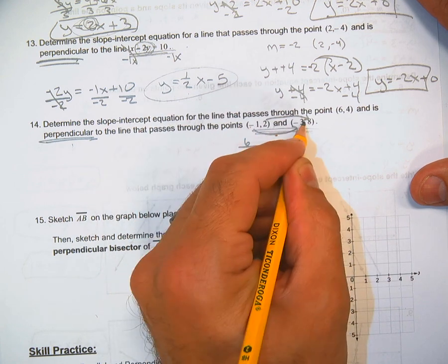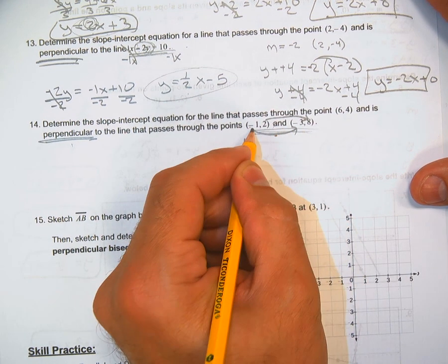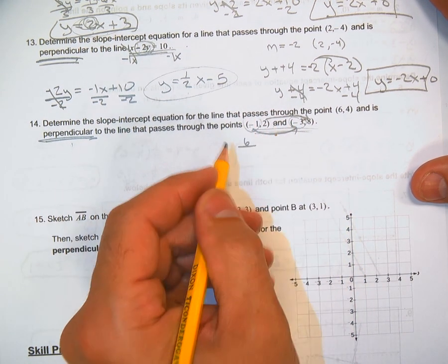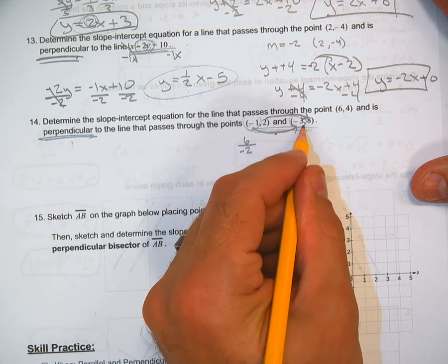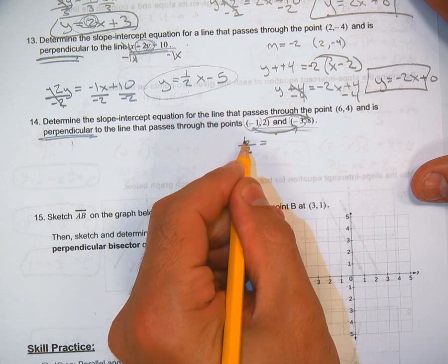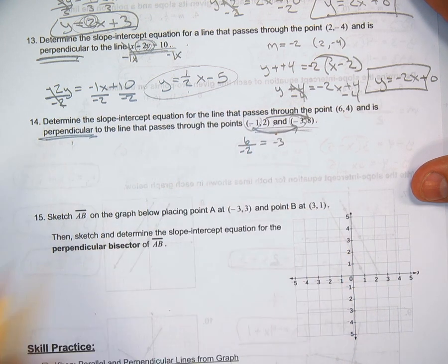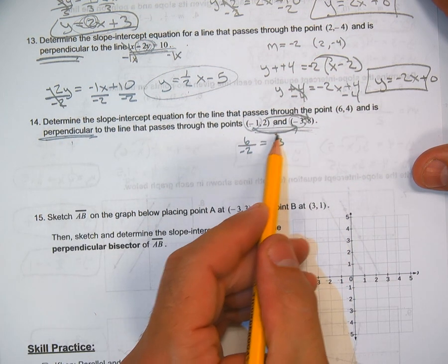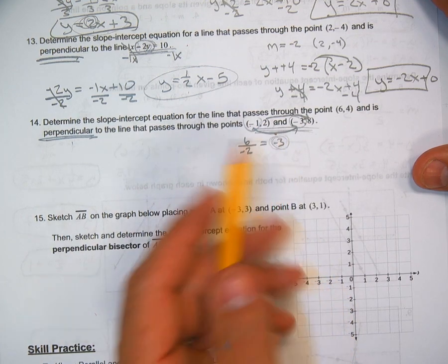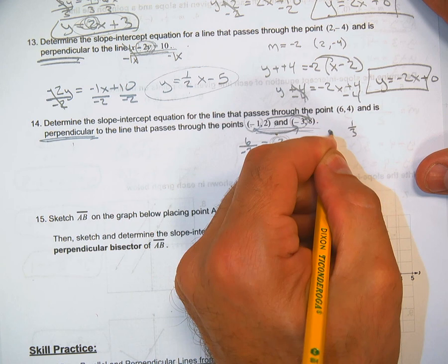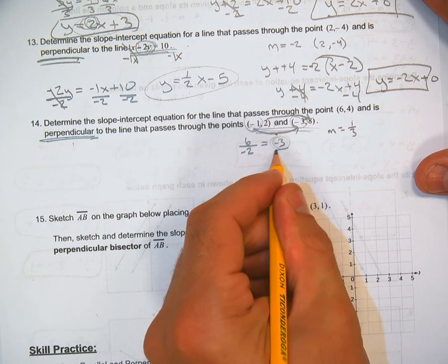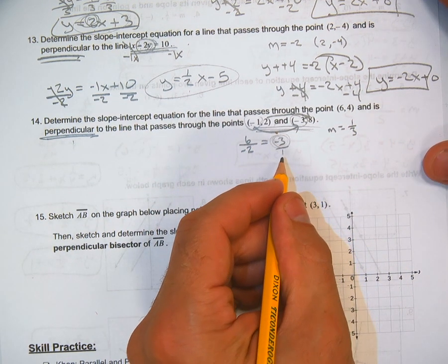over from -1 to -3 is actually getting smaller. If I owed someone $1 and then I owe them $3, I actually went 2 more into debt. So this decreased. So my run is a negative. Positive divided by a negative is a -3. If I'm perpendicular to a line that has a -3 slope, that means I need to have a slope of positive 1/3, because that's the opposite reciprocal of -3.